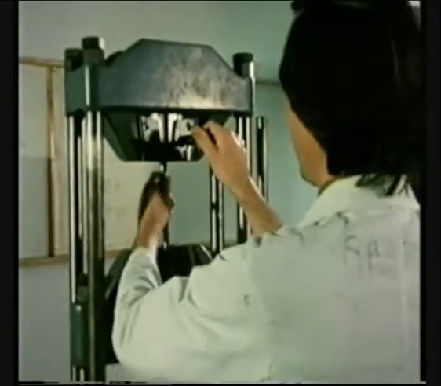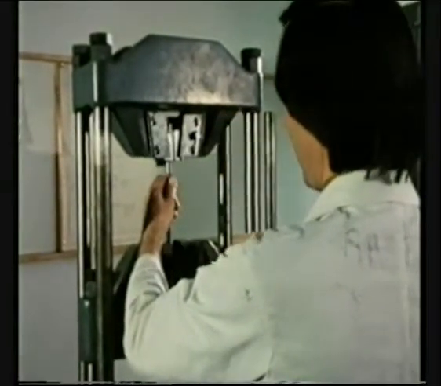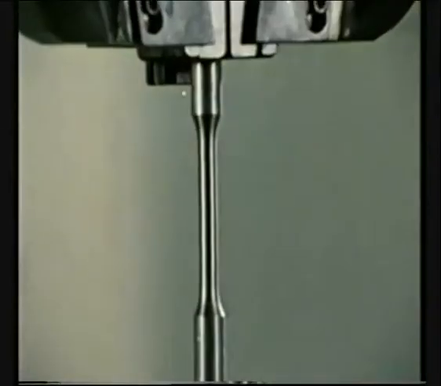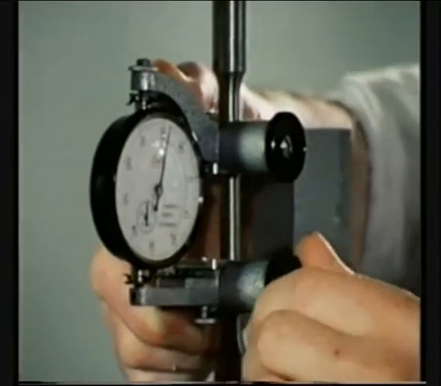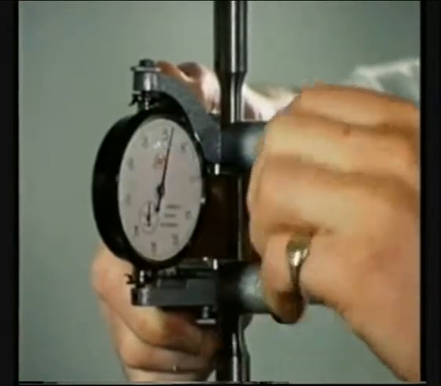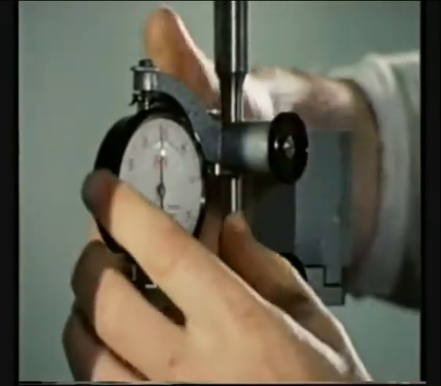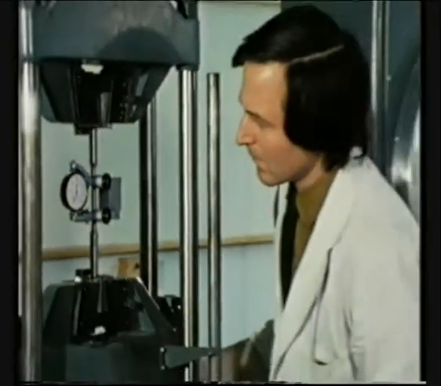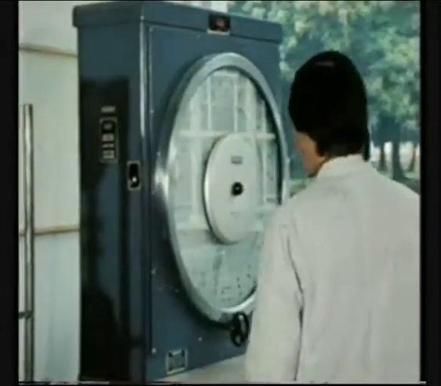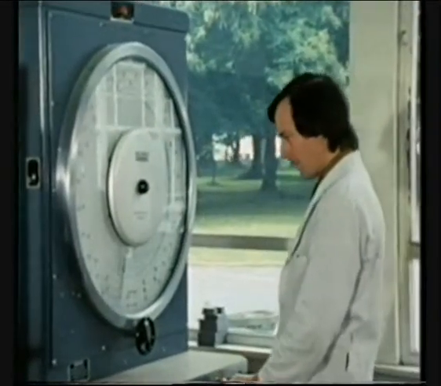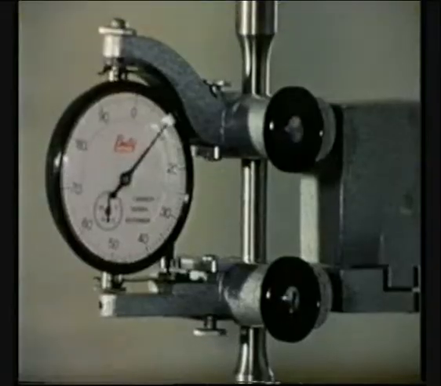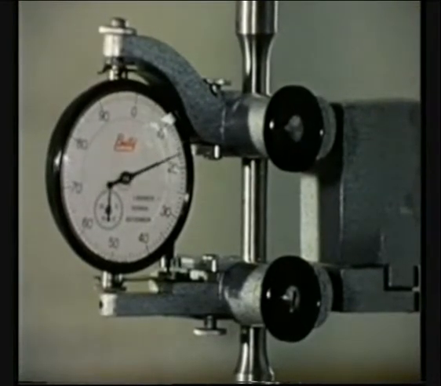Let's take a closer look at the practical effect of applying a force to a material. In this machine, we're going to apply a pulling force to a piece of steel. By attaching a suitable meter, we can see how the steel behaves under the action of the force. With the meter set, we can now apply the pulling force. Immediately, the steel begins to stretch.